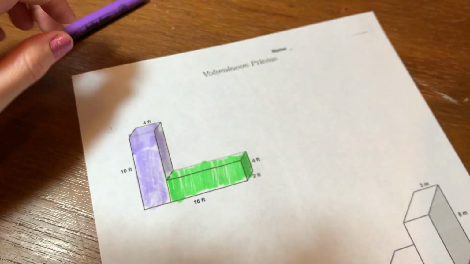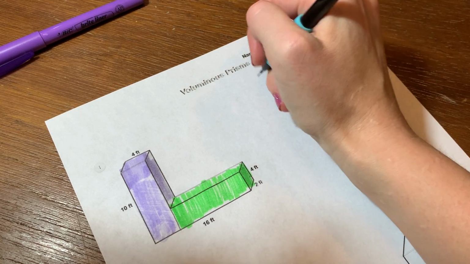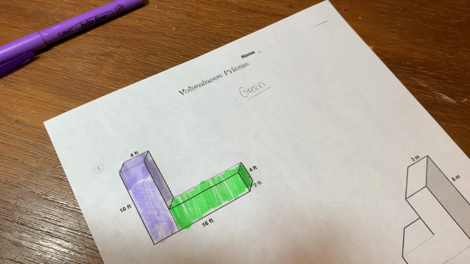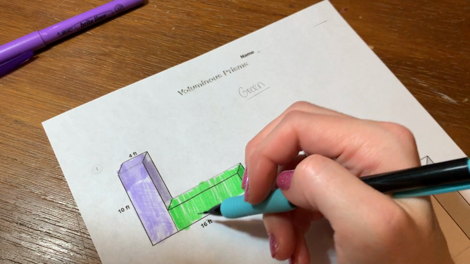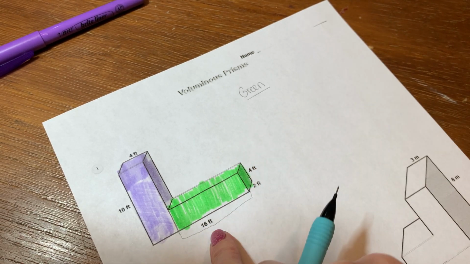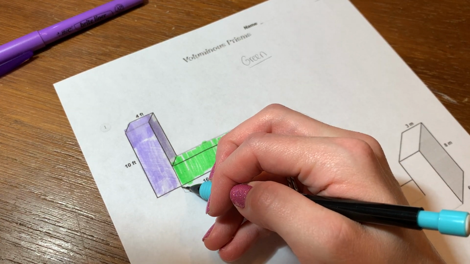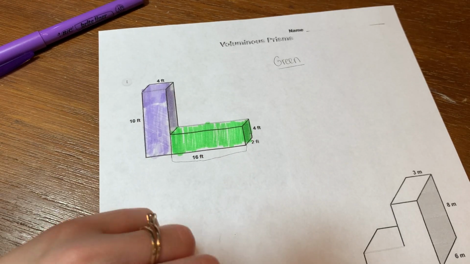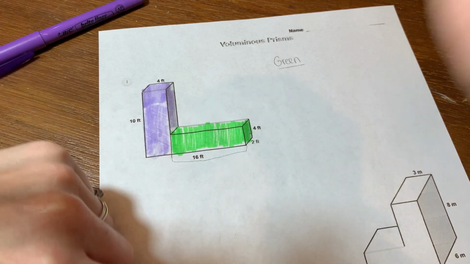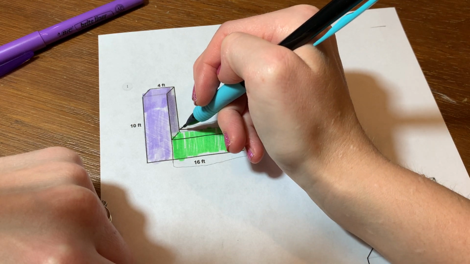All right, so my next step is to find the volume of each prism. I'm going to find the green one first. So let's take a look at these numbers. All right, I have 16 here, but this 16 is talking about this entire length here, and my green prism only goes to here. So I need to think about how I can find out the length of this part, which is the part that I actually have, okay?